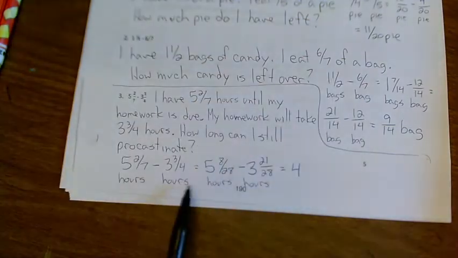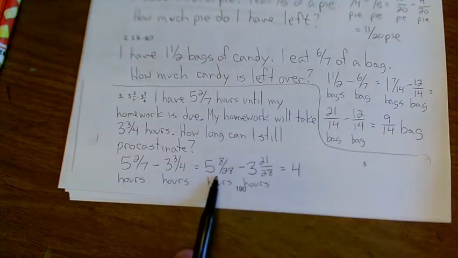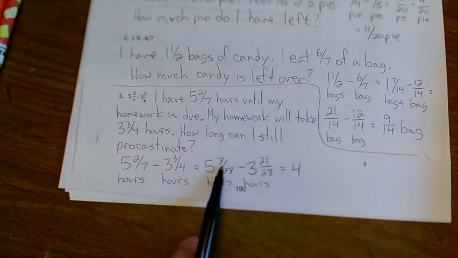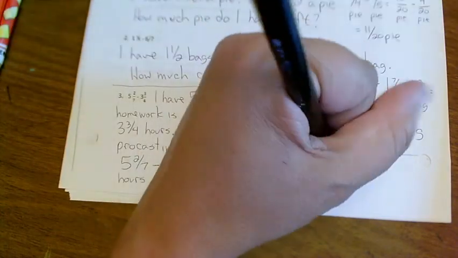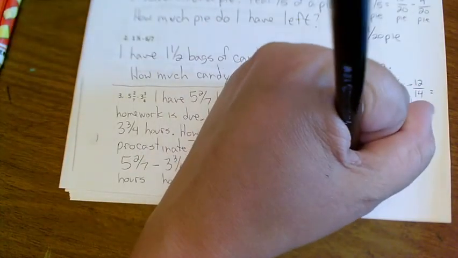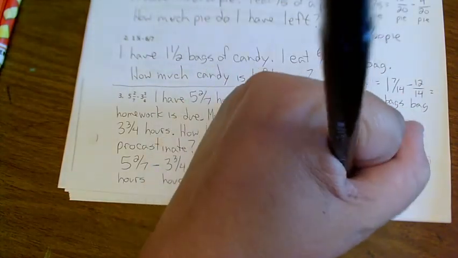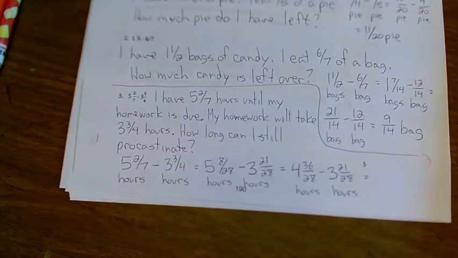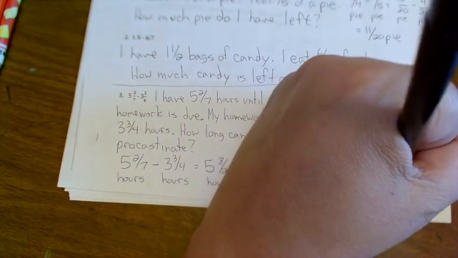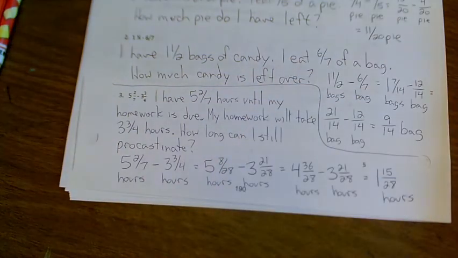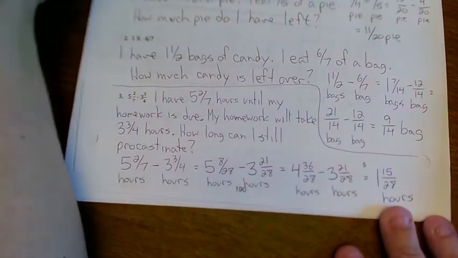So this would become 4, and let's see, that would be 28 28ths plus 8. So 36 28ths minus 3 and 21 28ths. So do we have 1 full hour, and then what, 15 28ths of a second hour? So our answer should be 1 and 15 28ths hours.